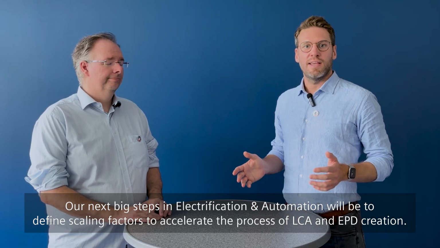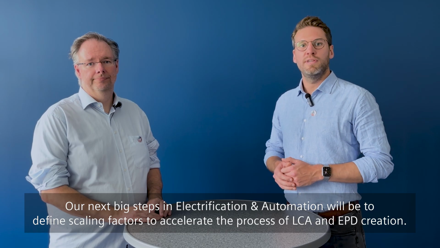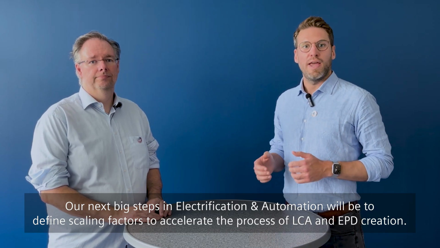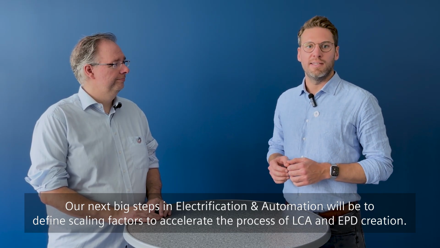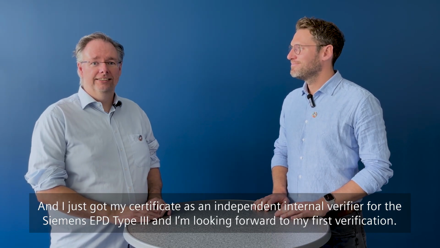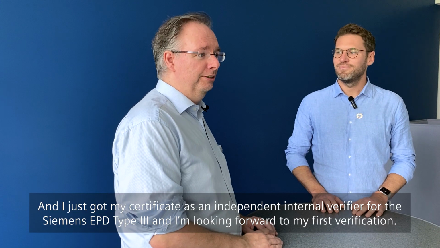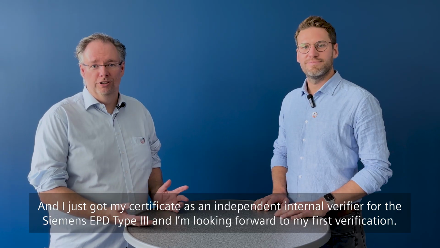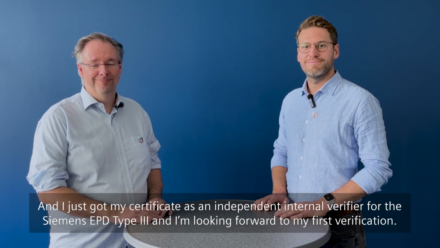Our next big steps in electrification and automation will be to define scaling factors to accelerate the process of LCA and EPD creation. And I just got my certificate as an independent internal verifier for the Siemens EPD Type 3. And I'm looking forward to my first verification.